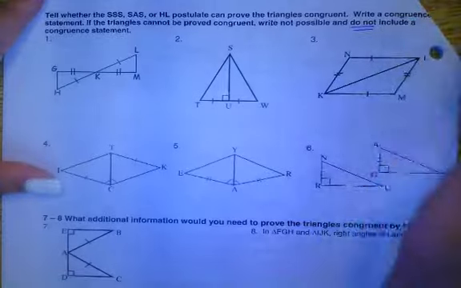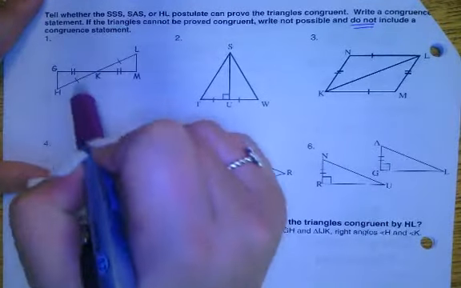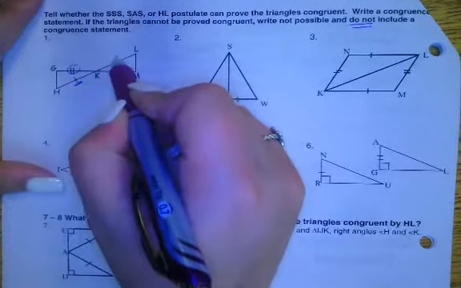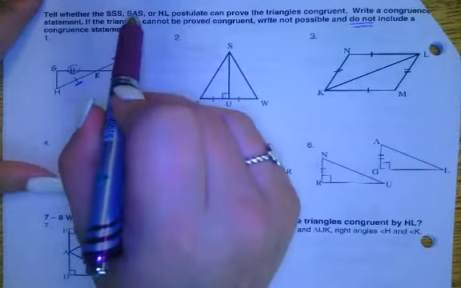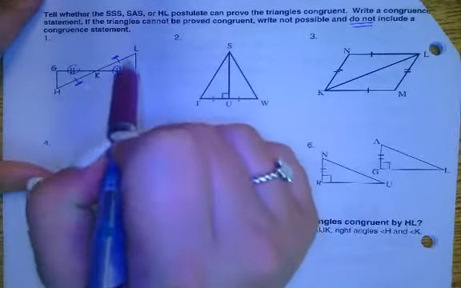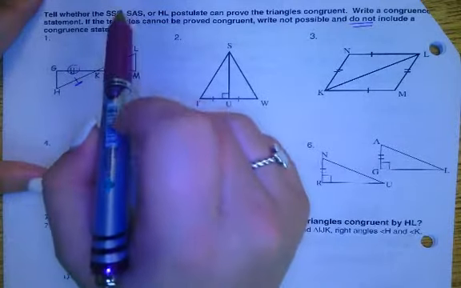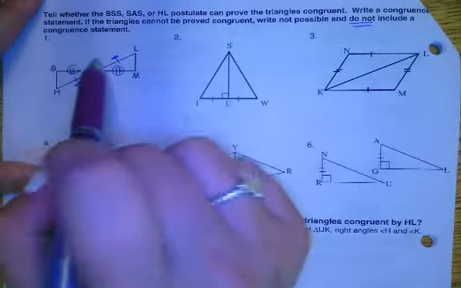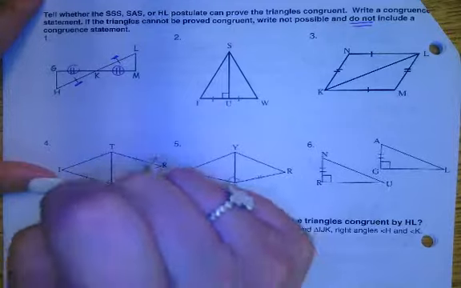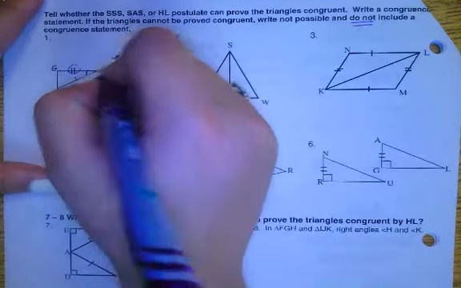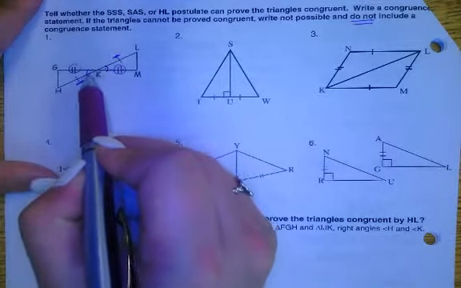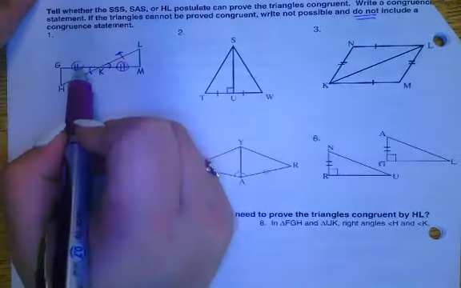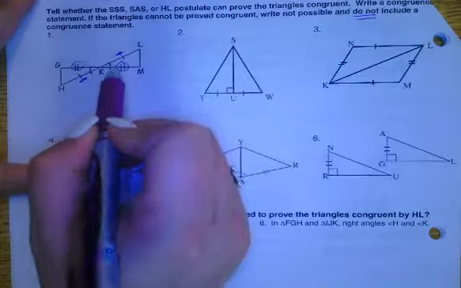Okay, so let's look at number 1. It gives us a side here. So this is congruent to this. This one's congruent to this one. Okay, so we know we're working with two sides, so it's not going to be hypotenuse, and there's no right angle. So right now we're looking at SSS or SAS. Is there an angle that is also congruent? Okay, hopefully you noticed that this angle is congruent to this angle because of vertical angles.